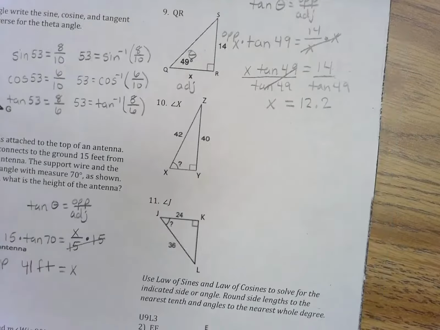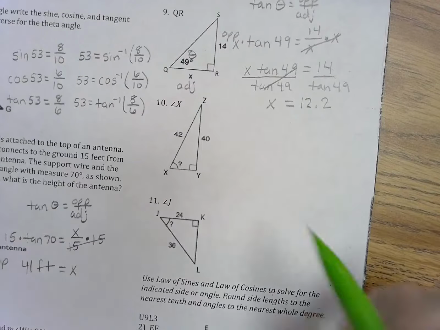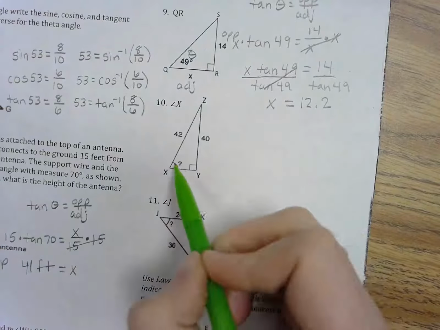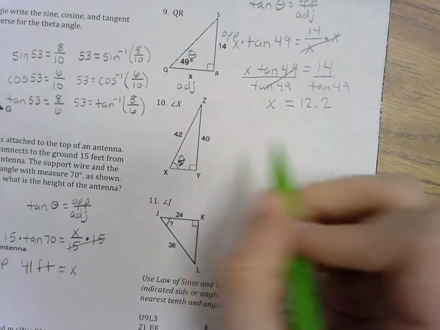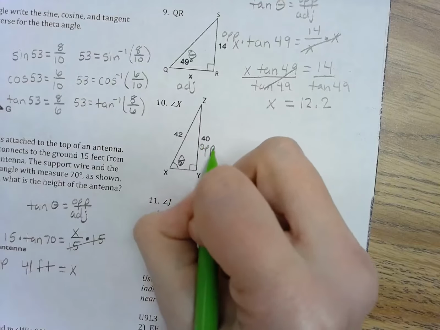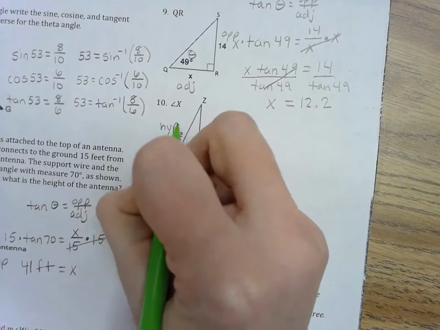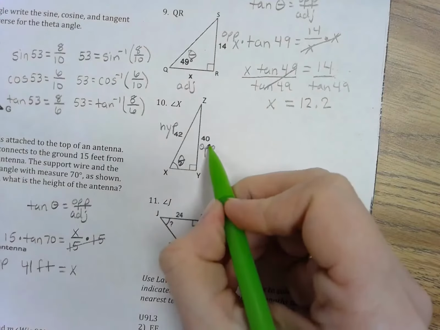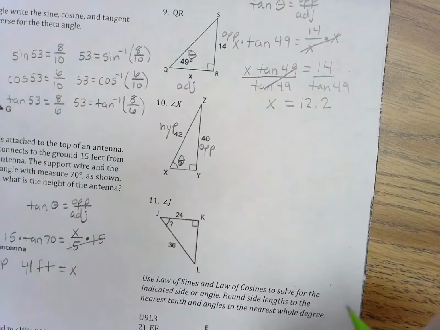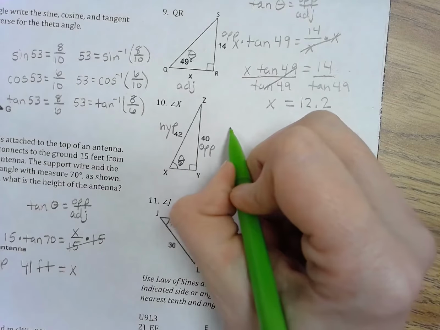Let's look now at question number 10. This time we're solving for an angle. So our angle we want to solve for here is angle x. We have the opposite side and we have the hypotenuse. Opposite and hypotenuse is going to be sine because we're wanting to find an angle.